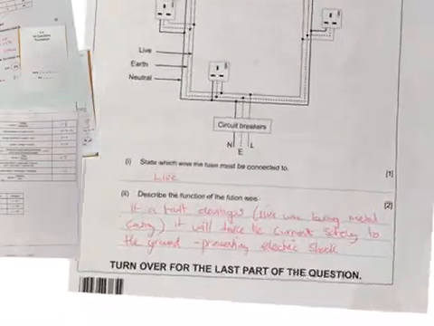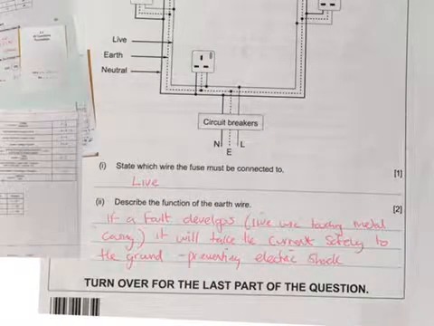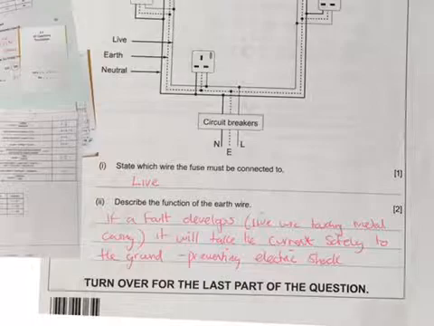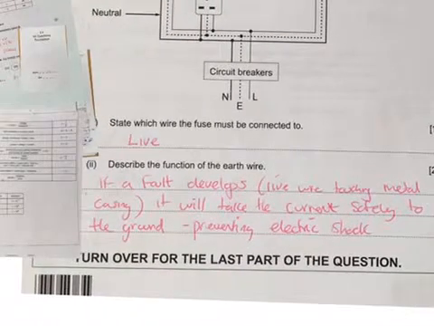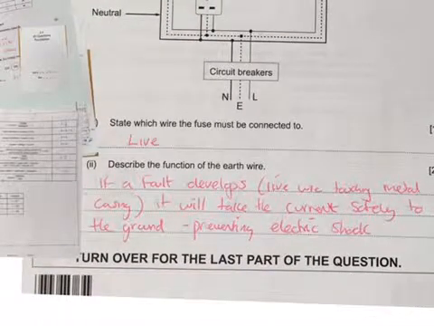You've got a ring main circuit then. State which wire the fuse must be connected to. Fuse is always connected to the live wire. And describe the function of the earth wire, which is, if there's a fault, for example, live wire touches metal casing, it will take the current safely to the ground and prevent you from being electrocuted, or prevent an electric shock.